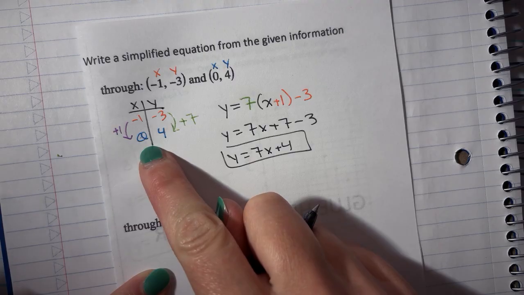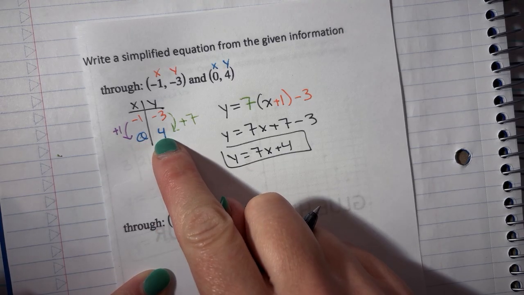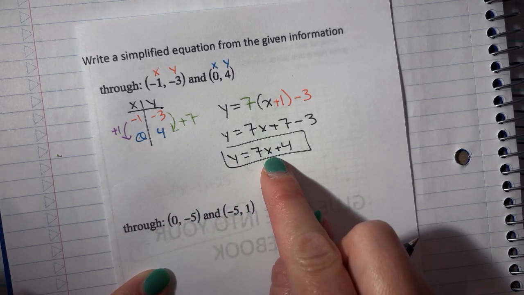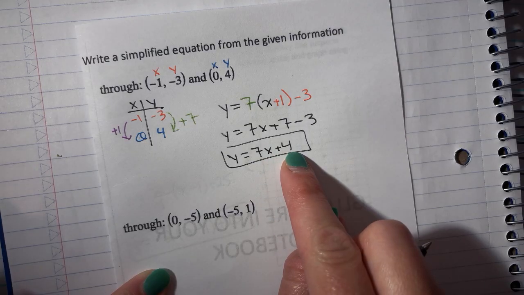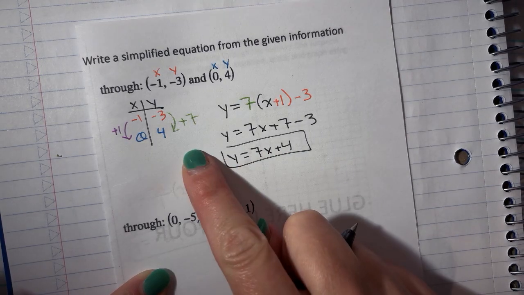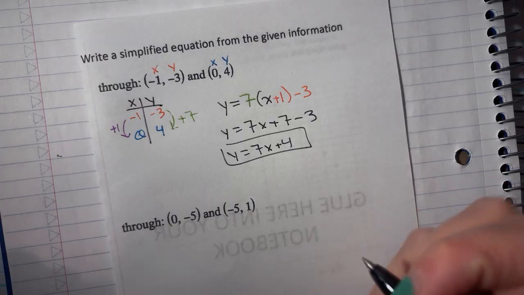But if you look here, you already had a times 0 with a partner of 4. This x is a times 0 with a partner of 4. So you could have just looked at the graph, but I want you to use your math skills.